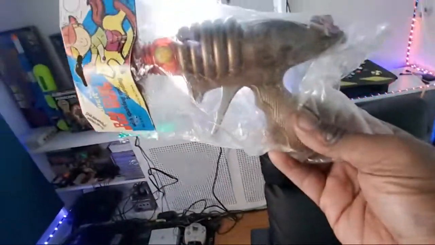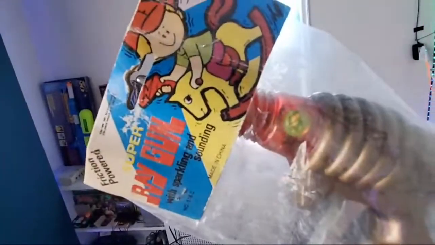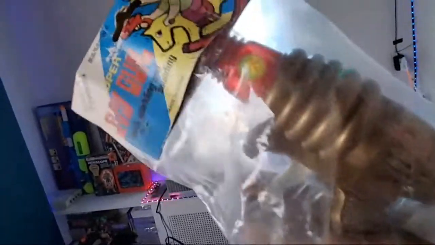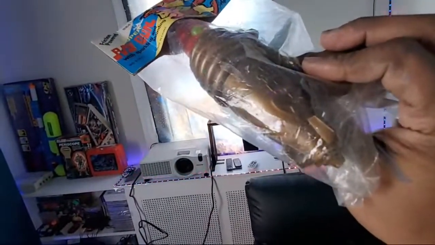This is a 1960 ray gun. Still mint condition, still in the package. I guarantee this is probably lead paint on it right here. And it still does little sparks. You had these when you were a kid. I had one when I was a little kid. Still works perfectly. Somebody offered me a lot of money for this thing. I got 30 of these right here.